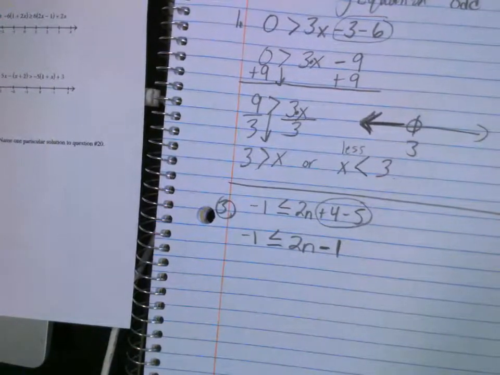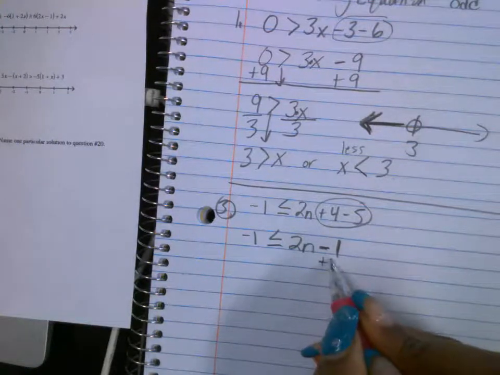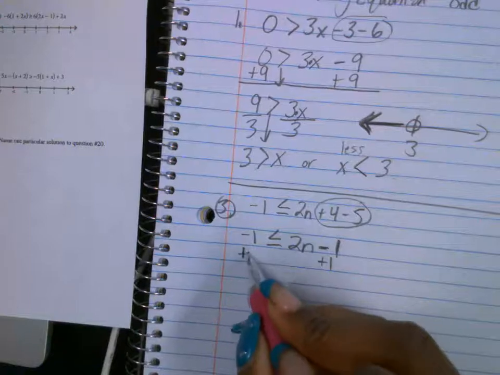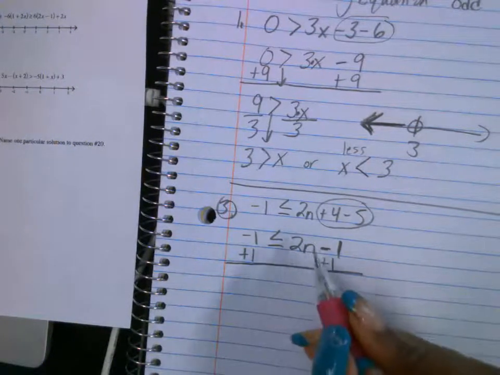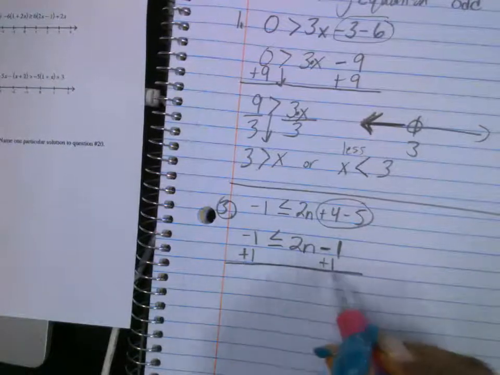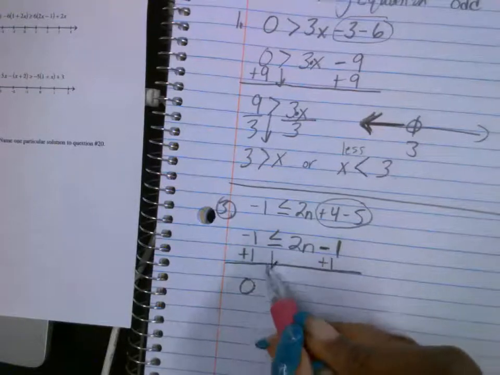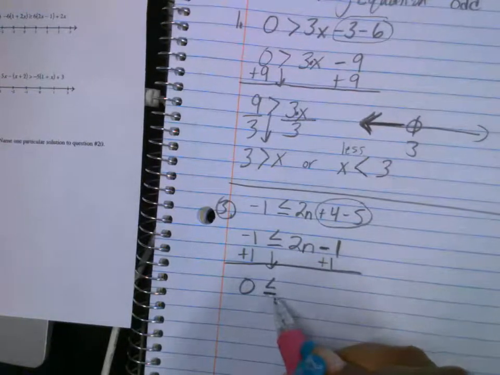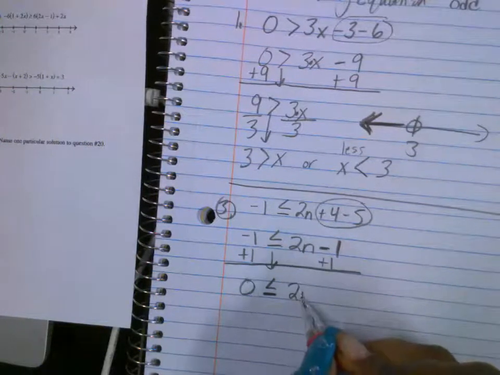So next thing that we need to do is get rid of this minus or negative 1 by adding 1 to both sides. Okay? You got to get n by itself. Always think, I got to get the variable by itself. Get rid of all numbers you can add or subtract to move first. So this is going to give me 0. Bring down my less than or equal to, and bring down the 2n.